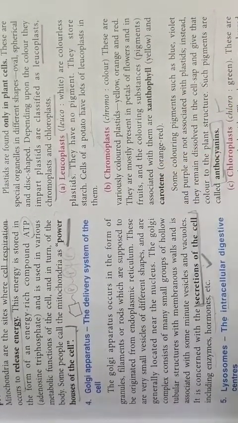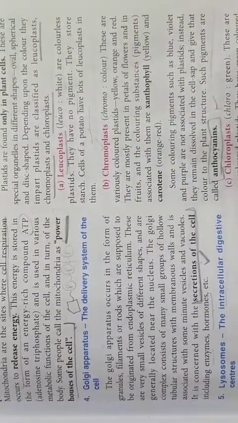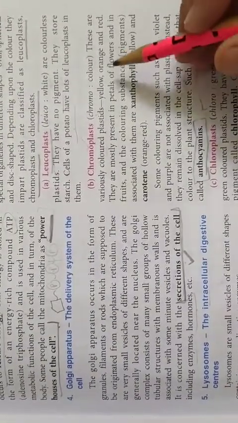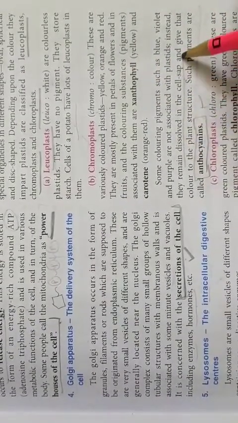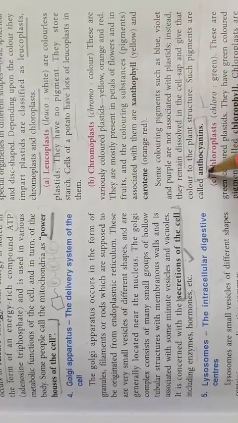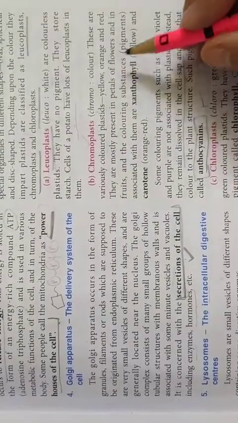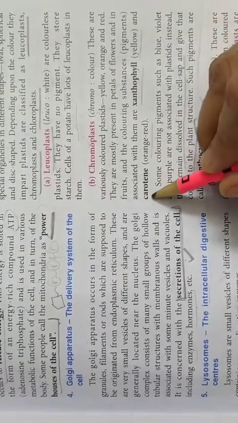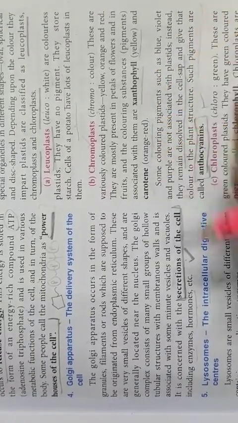But don't think that all the coloring pigments are due to chromoplast only. Sometimes there are some other colors which may be dissolved in the cell sap, in the cytoplasm. Means in plants, there can be coloring pigments dissolved in the cell sap. They also give colors to the plants, and these colored pigments are called anthocyanins. And for chromoplast, particularly for yellow color, we use the term xanthophyll. For orange red color, we use the term carotene. Yellow pigment xanthophyll, orange or red colored pigment carotene.